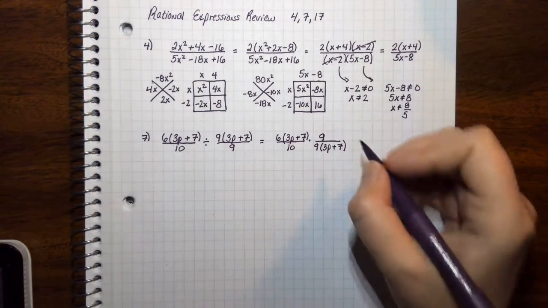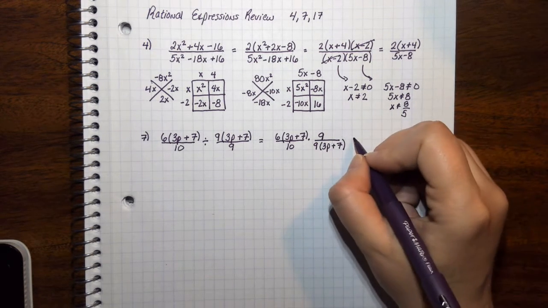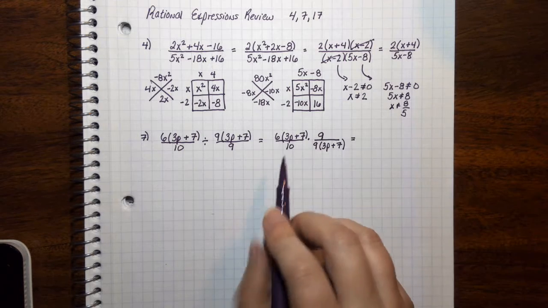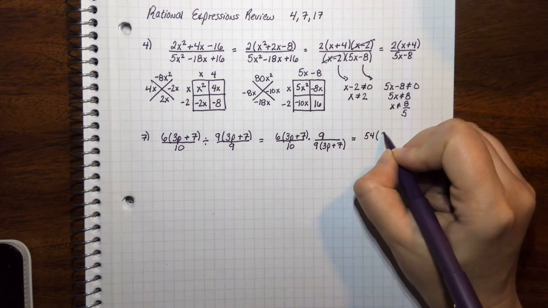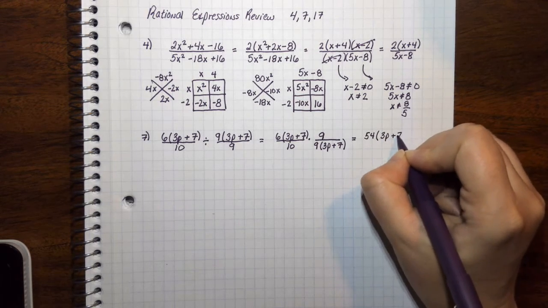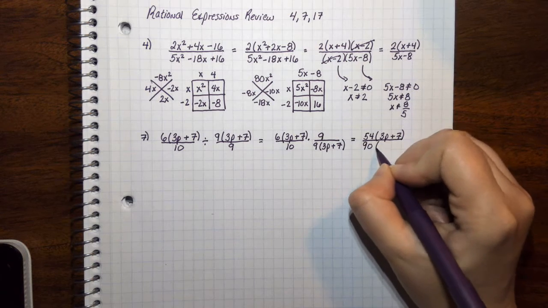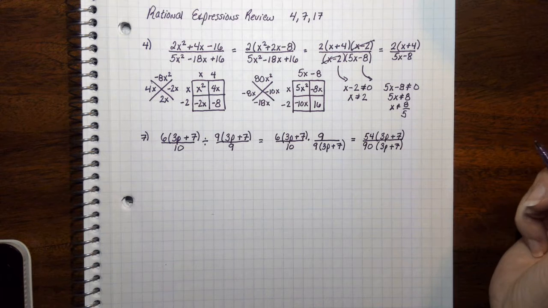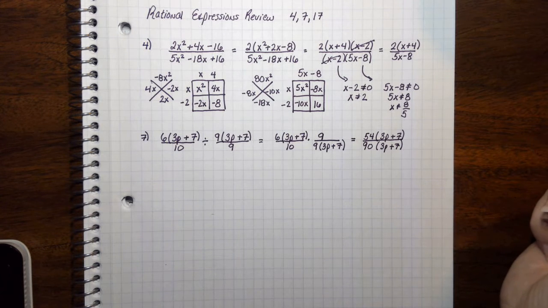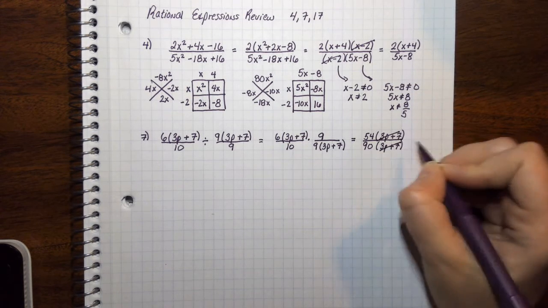Okay, now for multiplication you can cancel anything on the top and bottom, but I'm going to combine it together first. So 6 times 9 is 54. And then I have 90. And 3p plus 7 makes a giant 1.